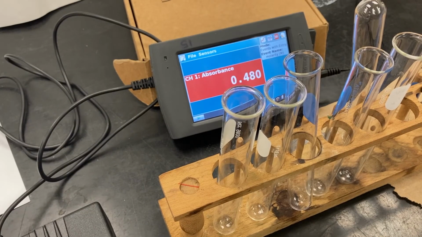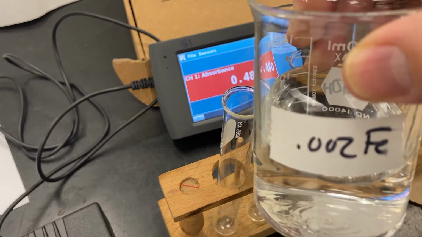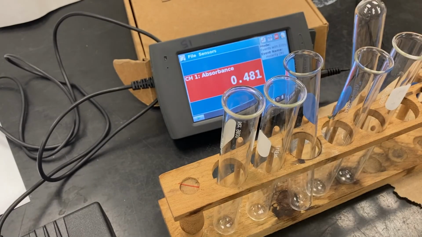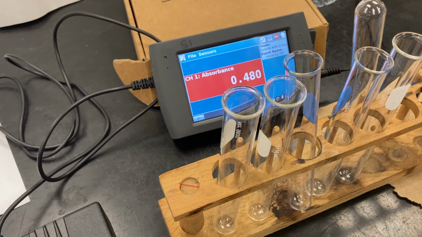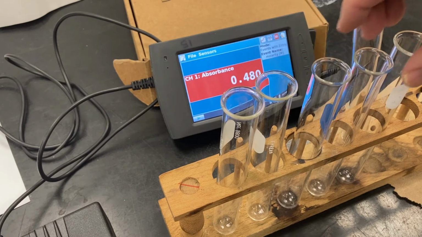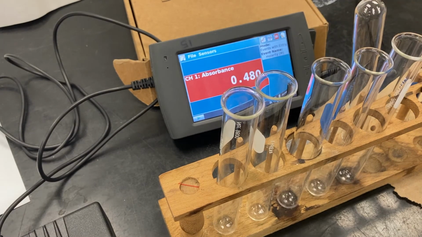Okay, for part 3, we're going to be using 0.002 molar iron solution, the same concentration as the thiocyanate, and we're going to establish a true equilibrium system here with varying concentrations of thiocyanate. And we're going to mix these in these test tubes, and we're going to test them like before.